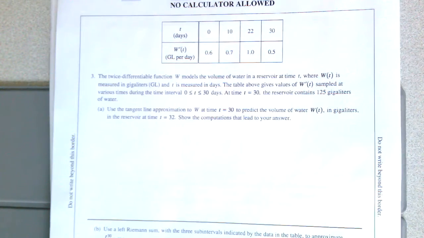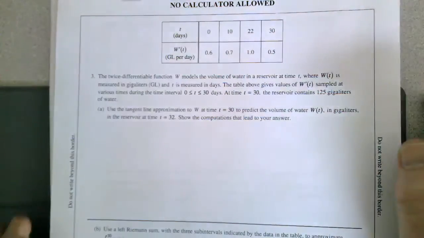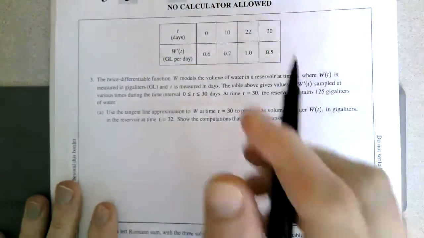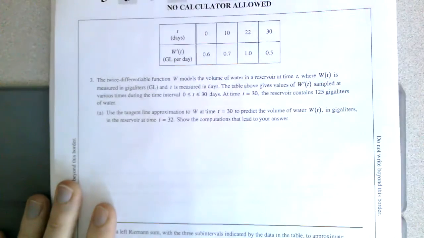All right, guys, here is open response question number 3 from some previous AP exam. I forget what year. We've got a table. So this is what I would call a table problem. Like I've said, there are lots of these on the exam.